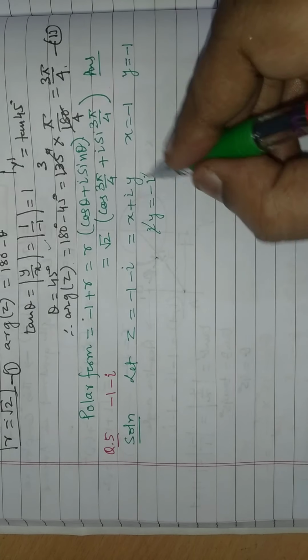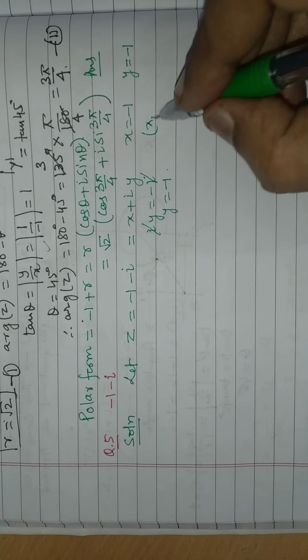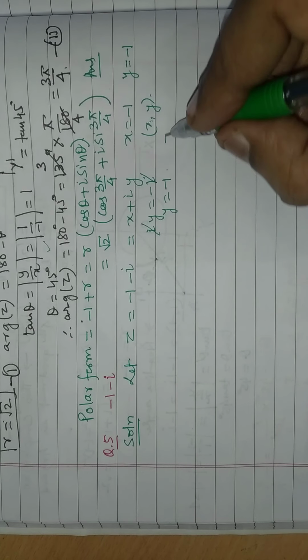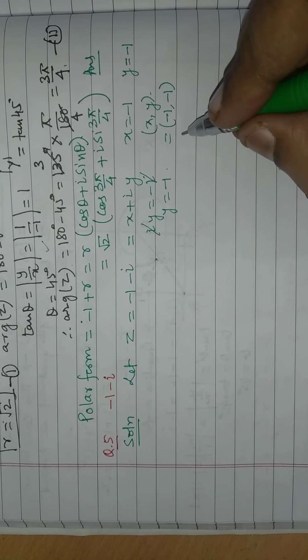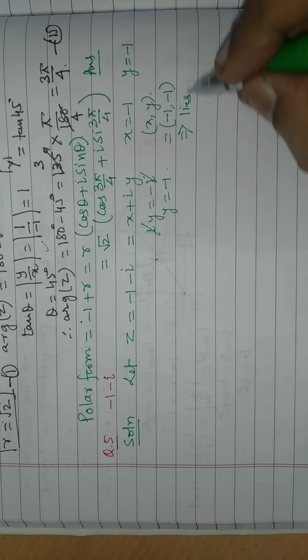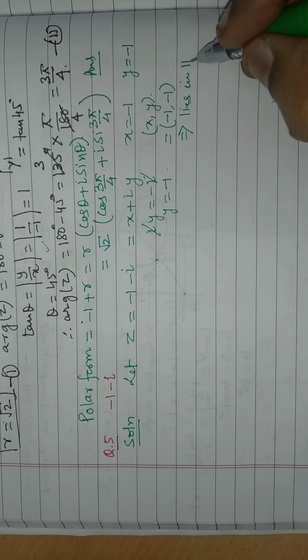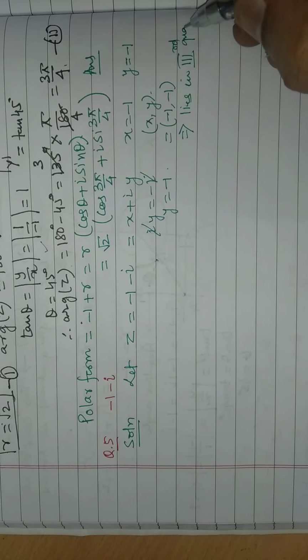So i will cancel, so y is equal to -1. It means that this complex number, in the ordered pair form (-1, -1), lies in which quadrant? It lies in the third quadrant. So we have to find out.